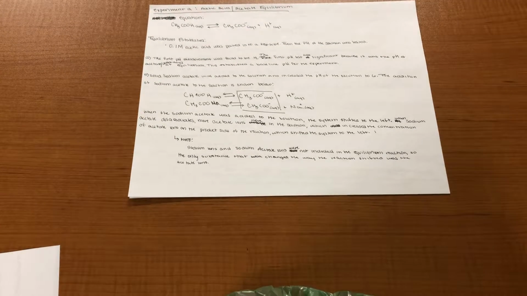Equilibrium was established by adding 0.1 molar of acetic acid into a test tube, and then the pH of the solution was tested. The first pH measurement was found to be 4. The first pH test was significant because it was the pH of the acetic acid and acetate at equilibrium. This established a baseline pH for the experiment.